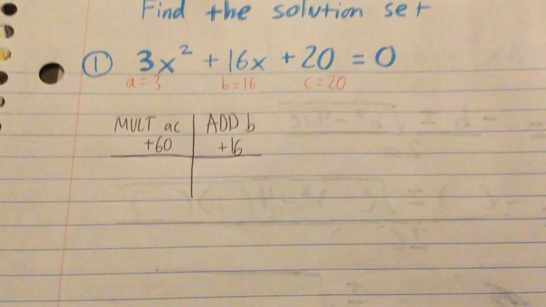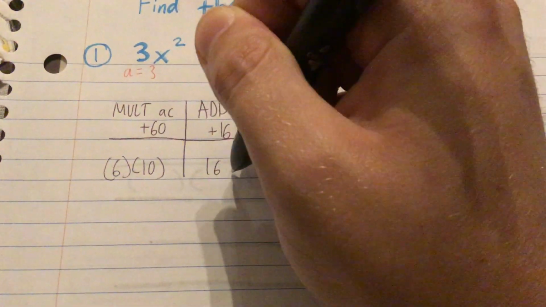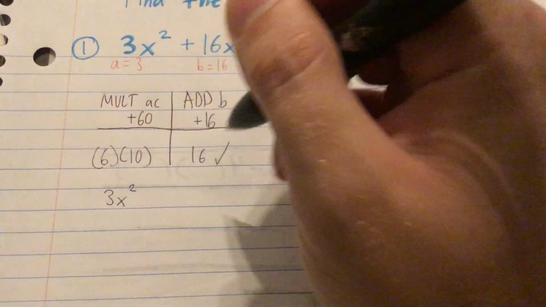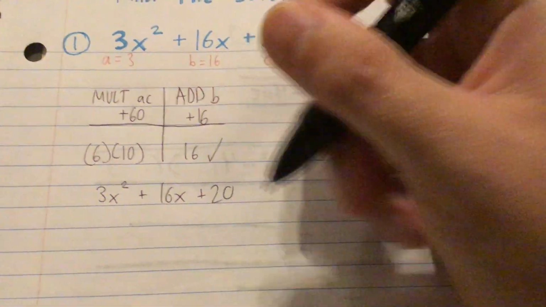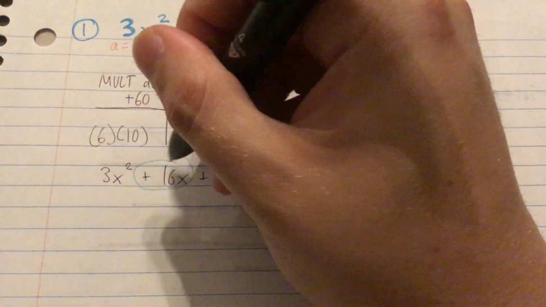Okay, so that winning combination needs to be a positive times a positive. In particular, positive 6 times positive 10, they multiply to 60 and they add to 16. So what that does is this now splits 3x squared plus 16x plus 20. We're going to split this into positive 6x and positive 10x.